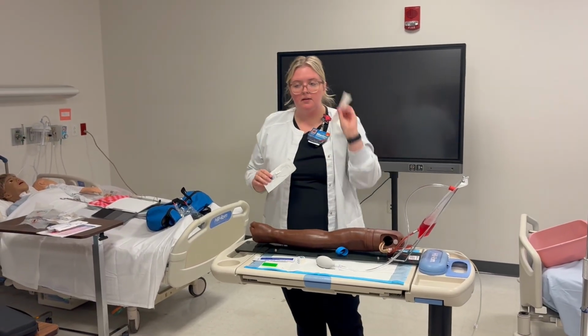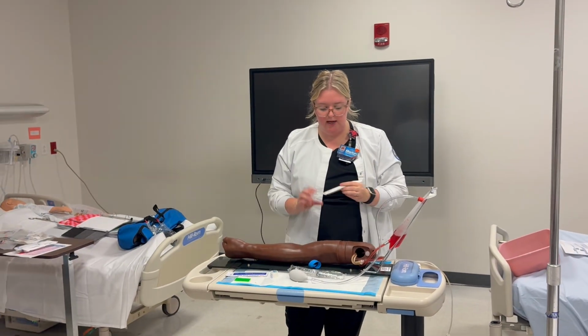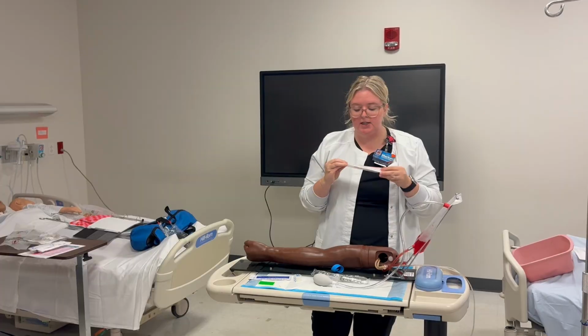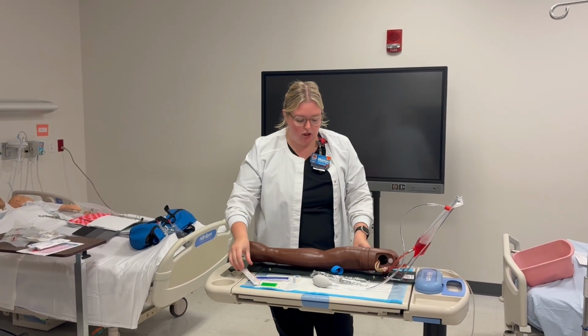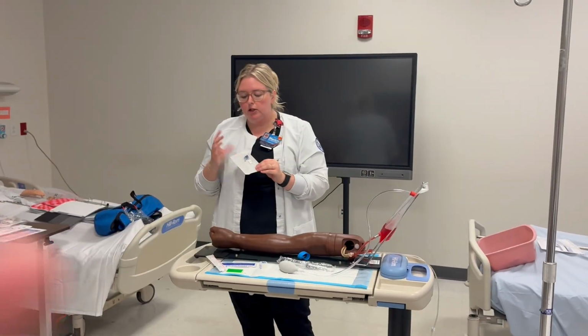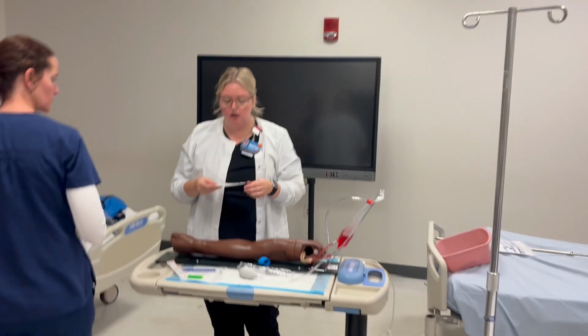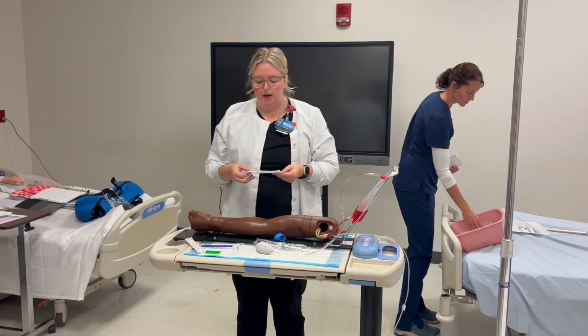Got my IV. It's pink. Do you guys remember what size pink is? 20? 20, yes, but it will say it on the package too. It's important to know what size you're picking because it helps for documentation later. I got my 20 gauge IV. This is called a J-loop, an extension. We typically refer to it as a J-loop. This is what you will use to hook your primary tubing up to.